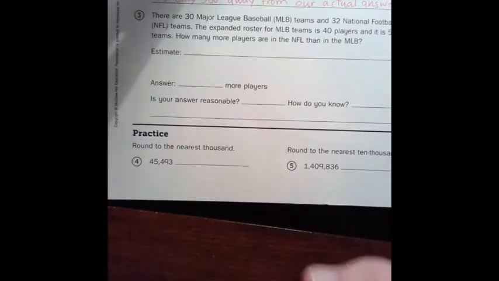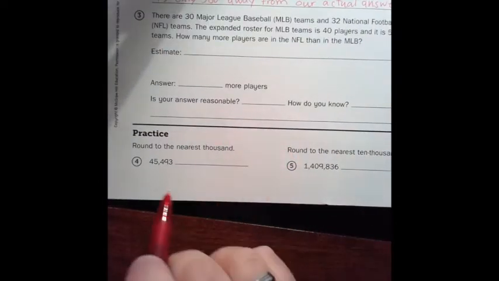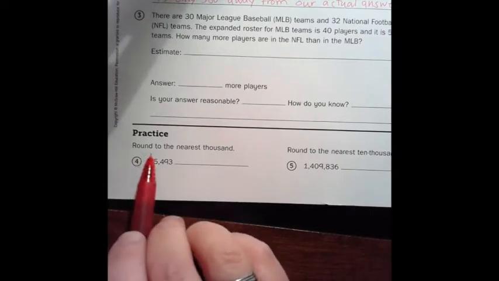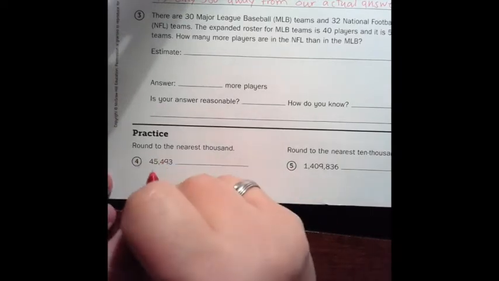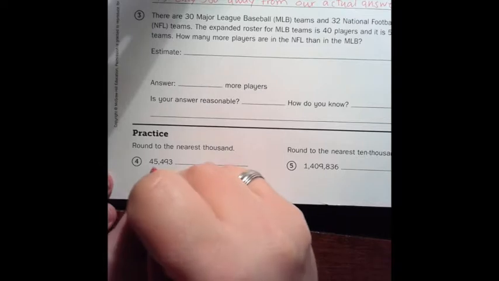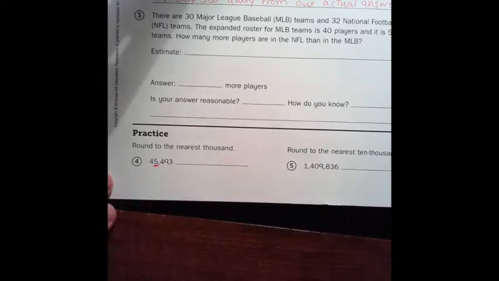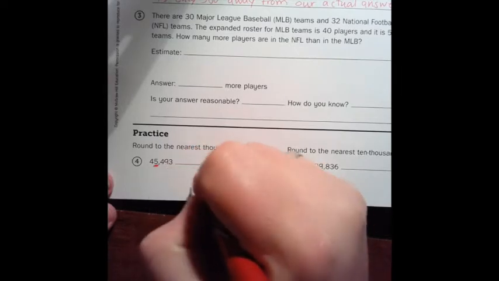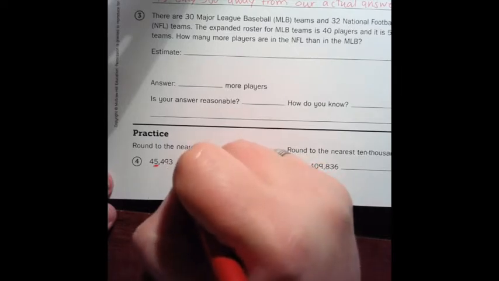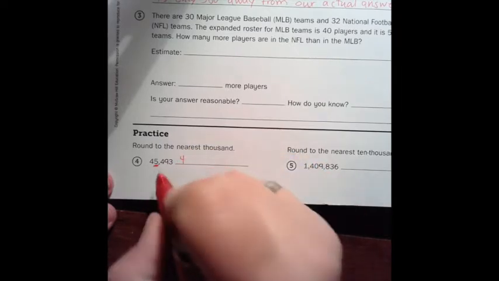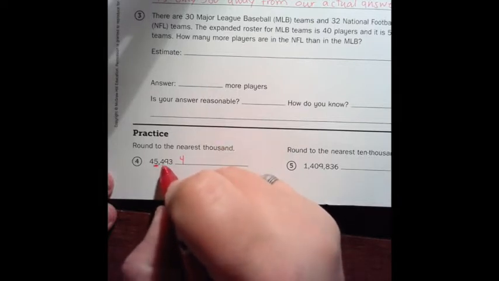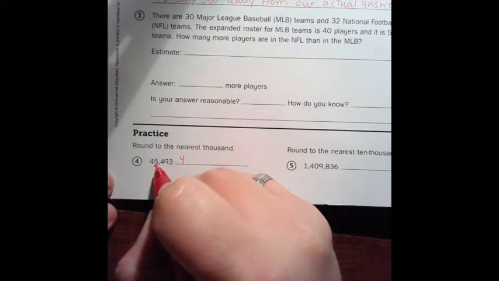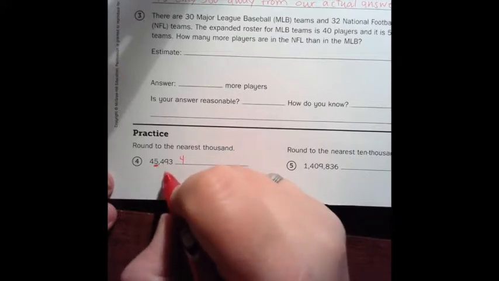So we're rounding for our practice today. For number 4, they're asking us to round to the nearest thousand. Whatever we round to, I put what I call the stop sign under the thousands place. And we rewrite all our numbers up to the stop sign. So we write the 4, and then we stop. Then we look at the digit after that. That's what I call the boss. The boss is going to tell the number here what to do, either round up or stay the same.